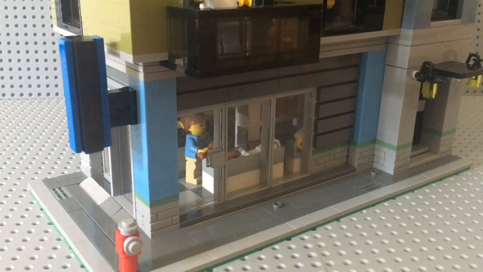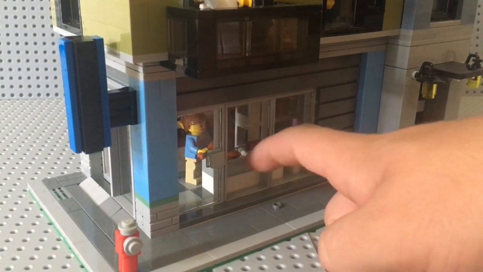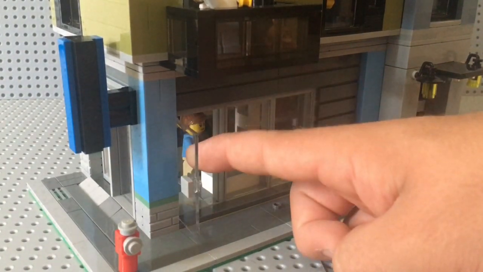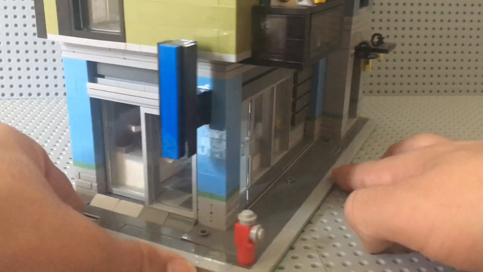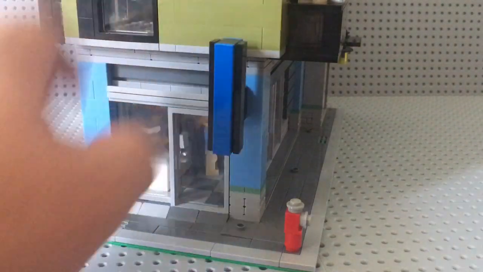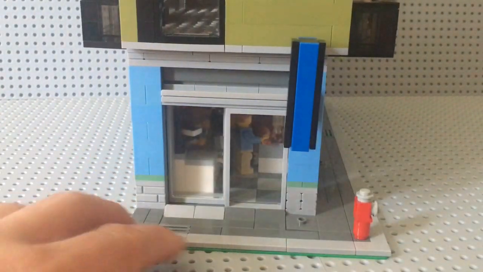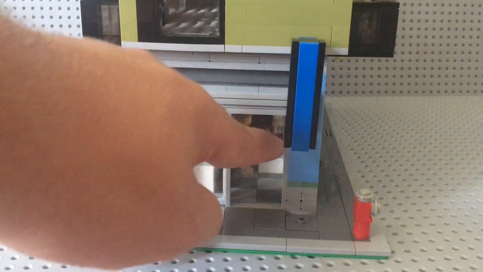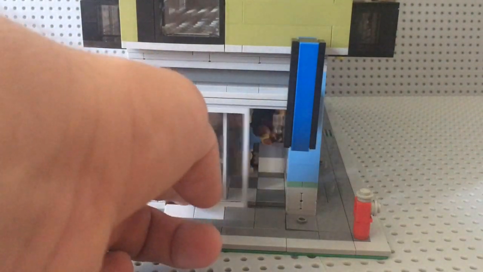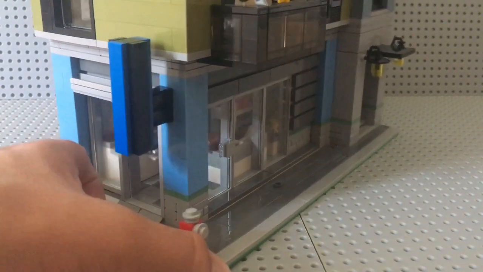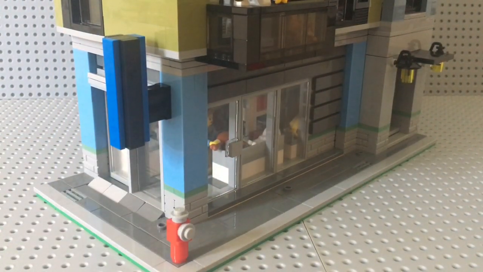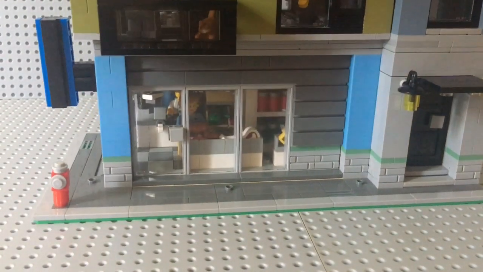Moving down the sidewalk and down the side of the grocery store, I do have some windows, and there's one door right here. I have a fire hydrant at the corner, some signage out front of the grocery store, and then on this side I've got a sliding door just as a different entrance and exit. The name of the grocery store itself is Beachside Grocery, just a fun little name that I decided to give to it. So that's it for the exterior of the ground floor.